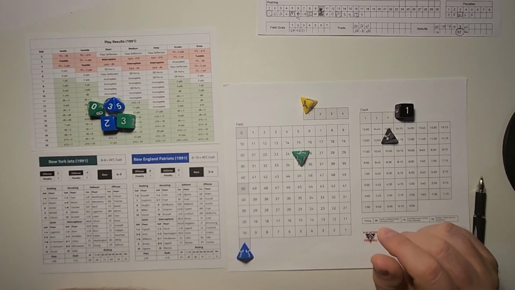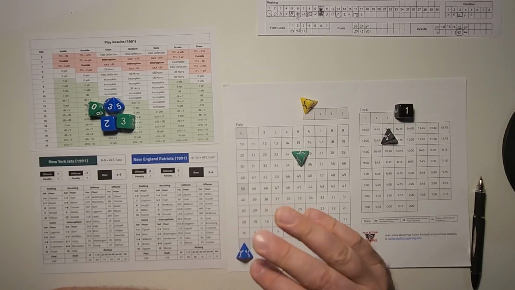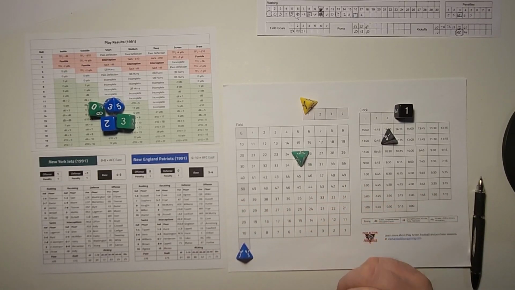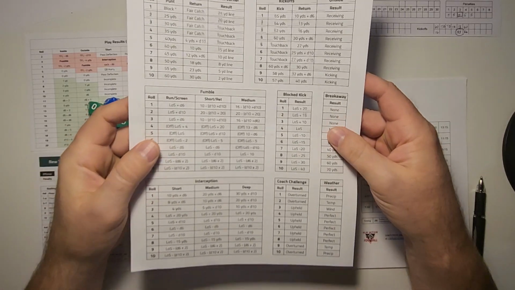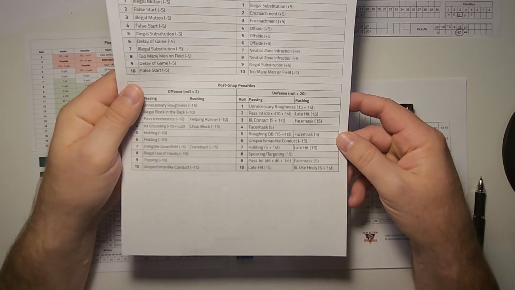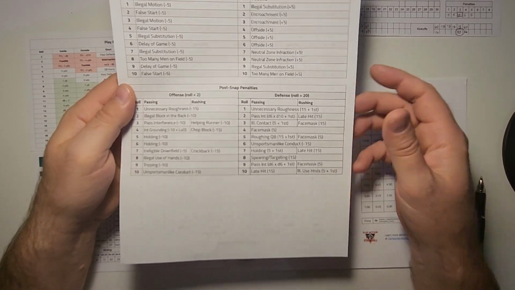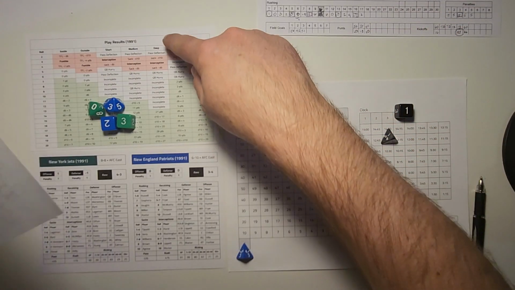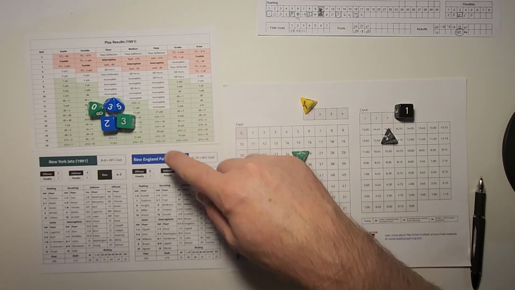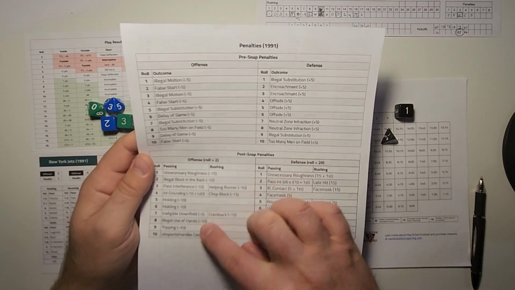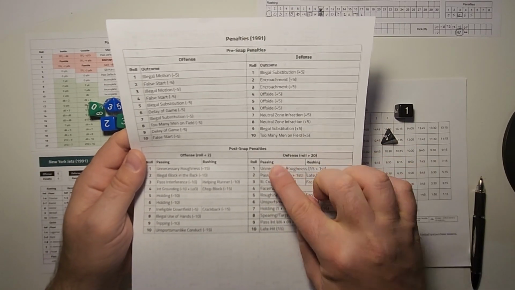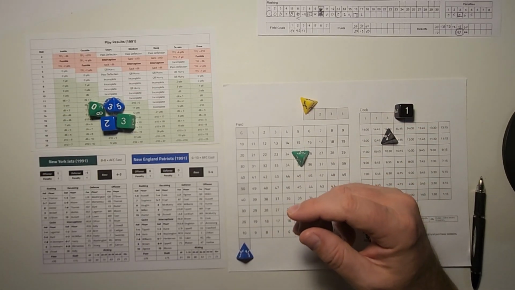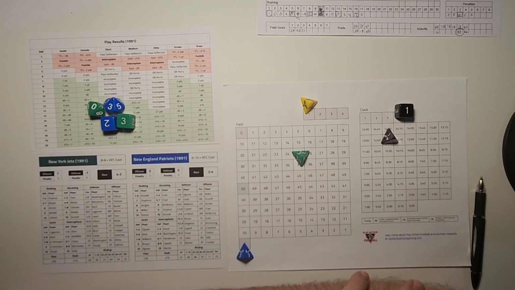And then if it's no penalty on the offense but a 1 on the defense, then you would do the penalty for the defense. And these are 2 different sheets, but I just printed them back to back. And again, these are the pre-snap penalties, and then post-snap, if you go up less than 2 or greater than 20 on the roll in the adjustments, then you would use this based on whether it's a passing or a rushing play. So hopefully that adds a little bit more depth to the game.